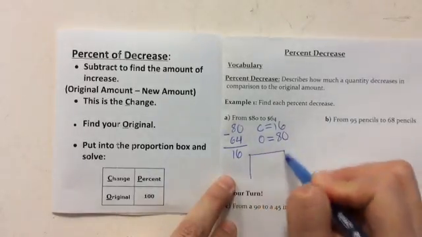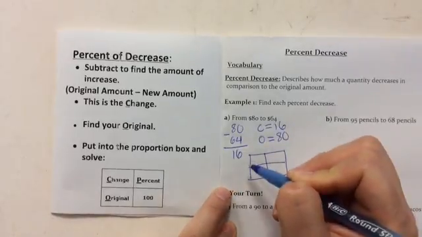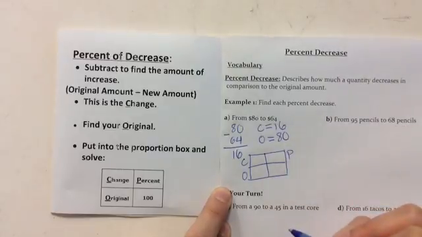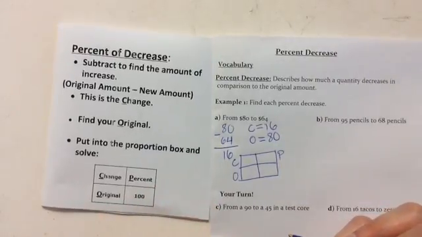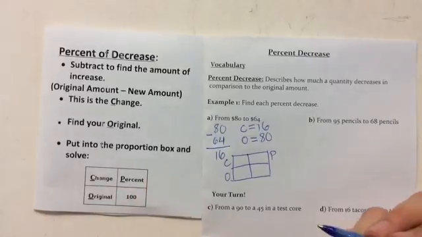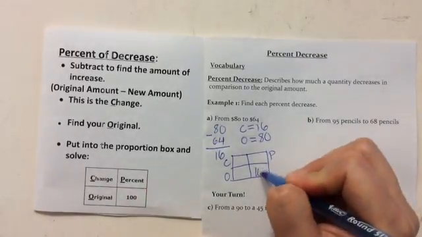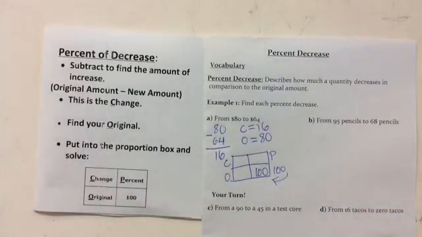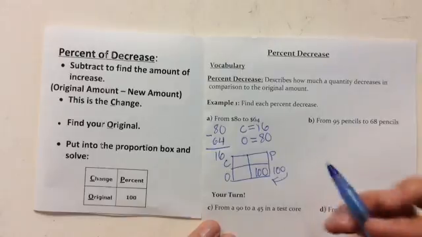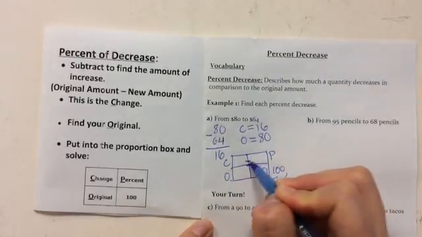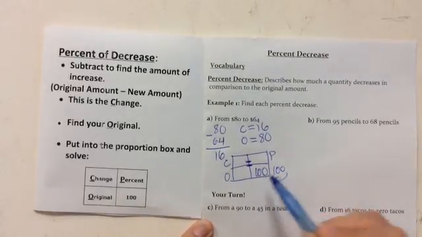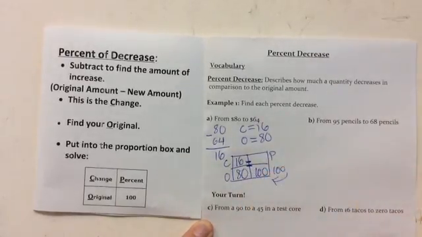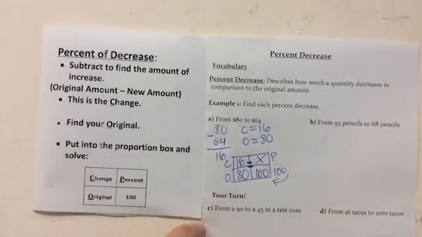From there, we get to use our percent proportion to find our percent decrease. So in here, you make your little box. Remember that change goes in here, original goes here, and the percent is over here. And obviously, you already know from 6th grade that we measure percentages out of 100. So the 100 will go underneath the percent, okay? And all you need to do is plug in the numbers. Remember, these are proportions. This fraction equals this one. Change is 16. The original is 80. I don't know the percent.